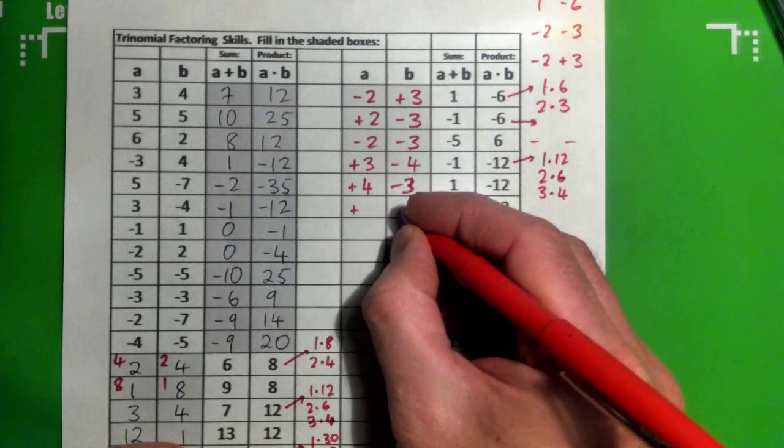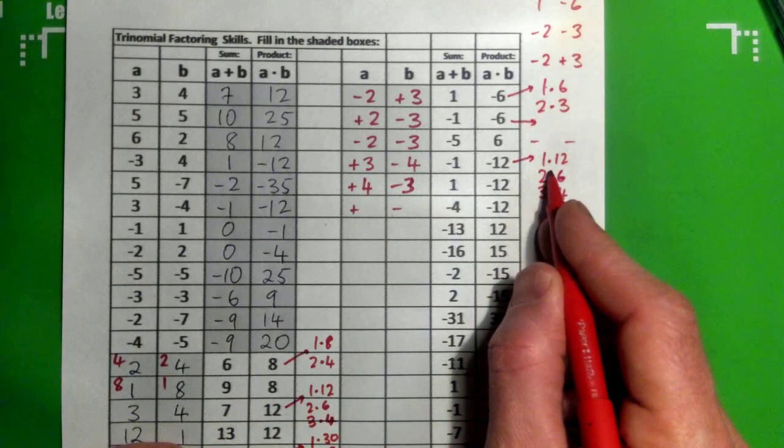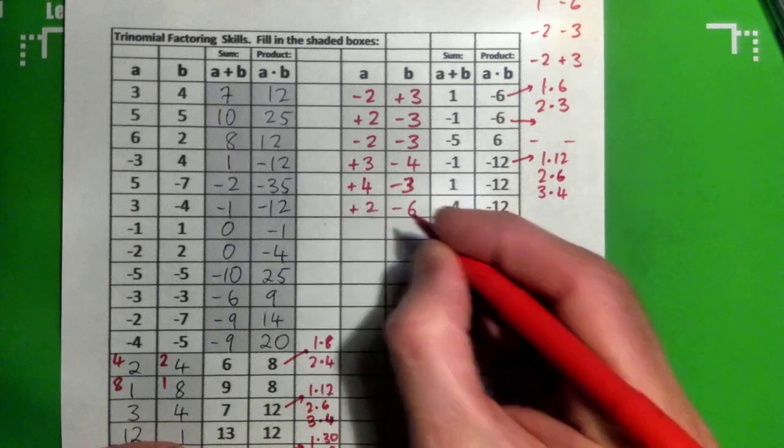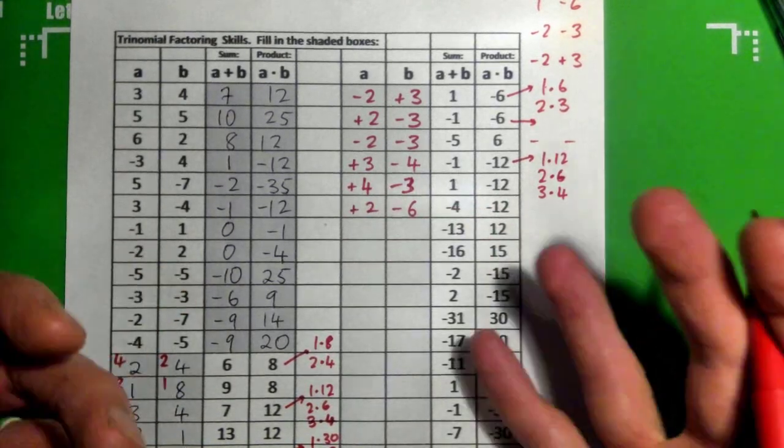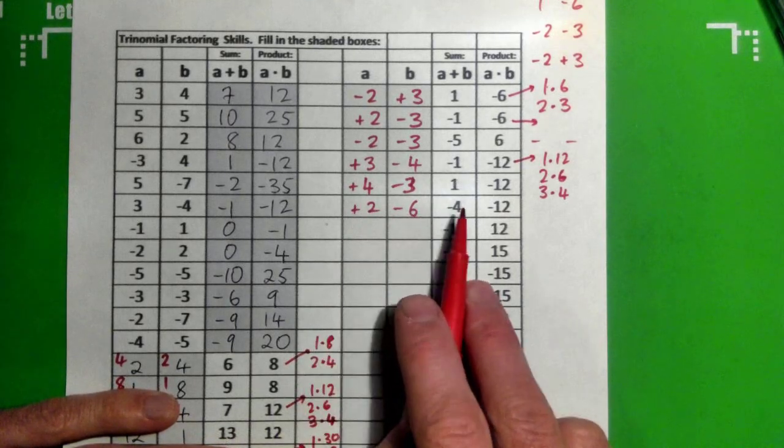A difference of 4, let's look at 2 and 6. Let's try -6, +2. And again, you can always just write two numbers down and check it. Just try it, see if it works. When I add them, I get -4. When I multiply them, -12, right?